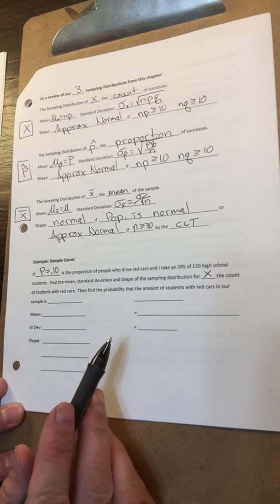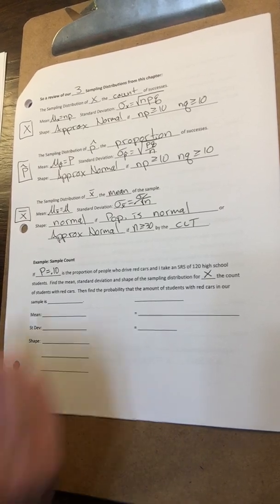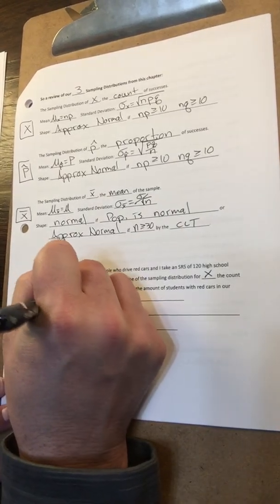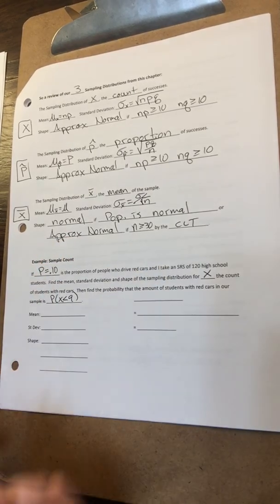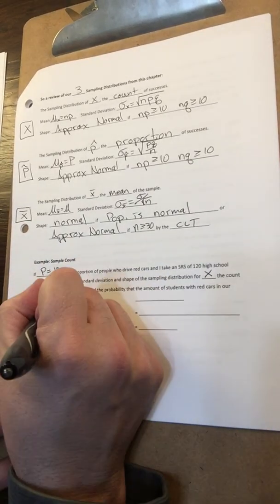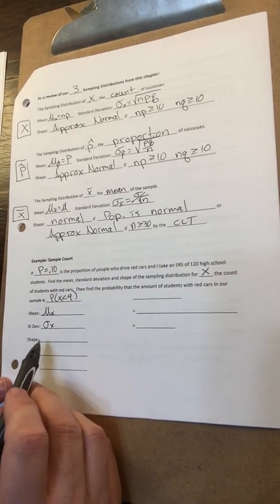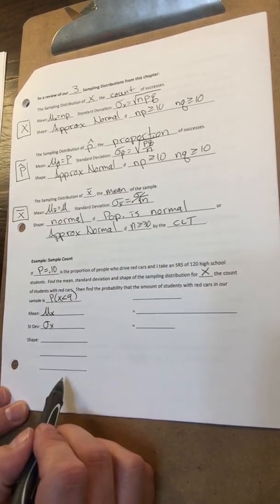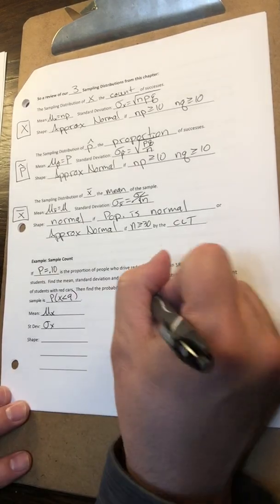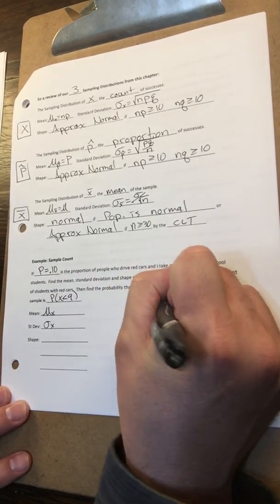Then I want you to find the probability that the number of students with red cars, X, is less than 9. So I want you to find the mean of X and the standard deviation of X. I want you to show the work to say why the shape is approximately normal. Then I want you to find the probability that X is less than 9.